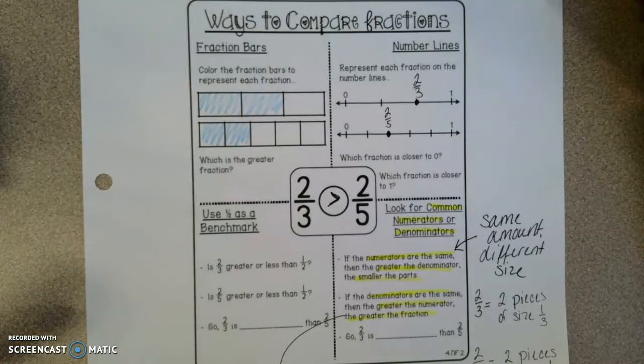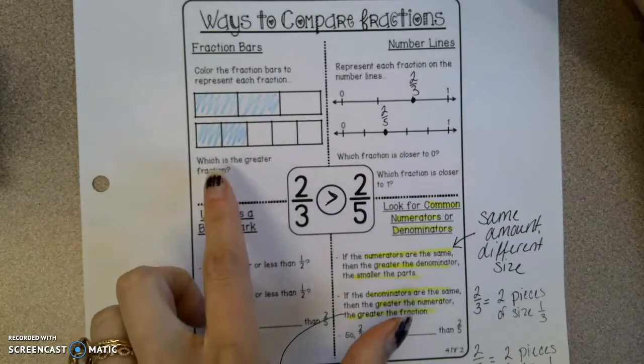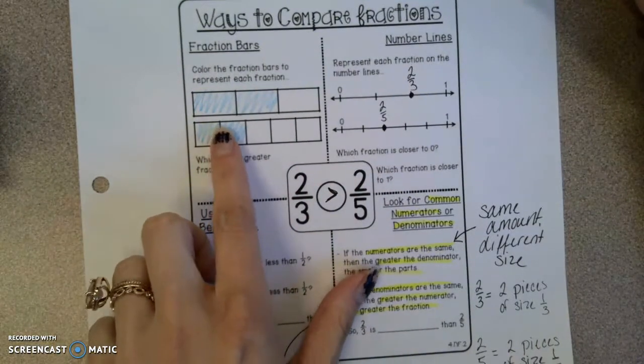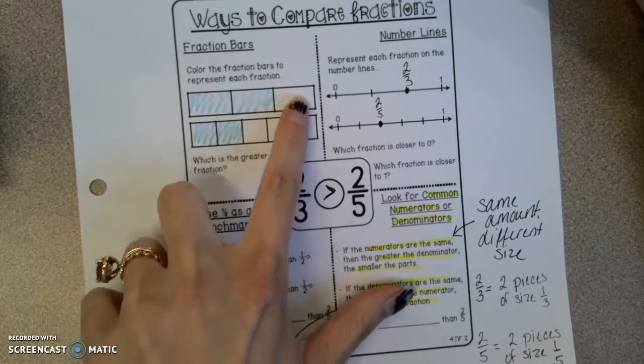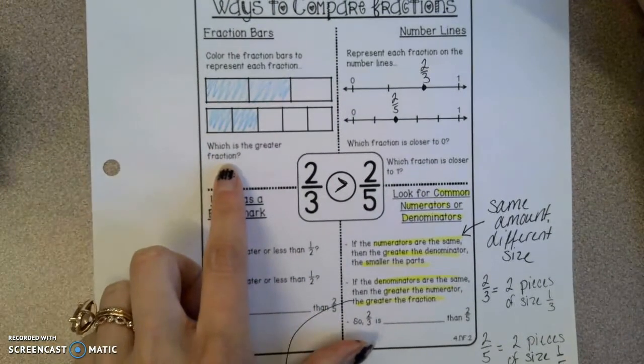When we look at the different ways to compare fractions, we have visuals we can use, we have some calculations we can use, but I'm going to look at 2/3 and 2/5. When you first started comparing fractions, you probably used things like fraction bars. If we colored in 2 out of 3 here and 2 out of 5 here, they are the same size, so we can see that this one is bigger. So which fraction is greater?